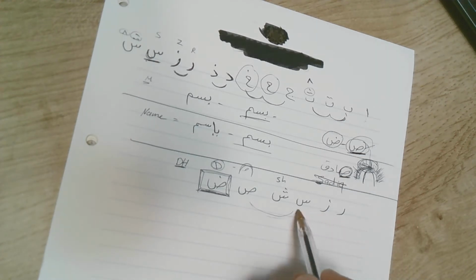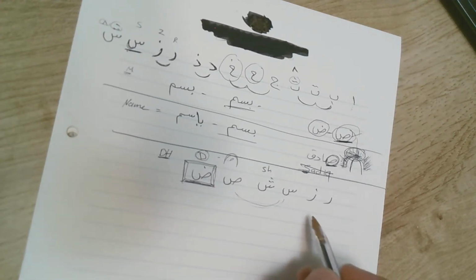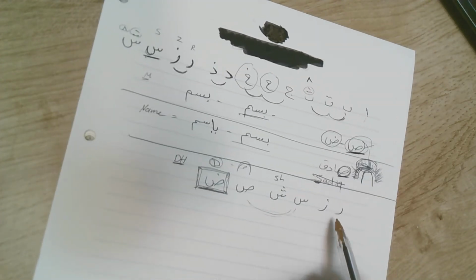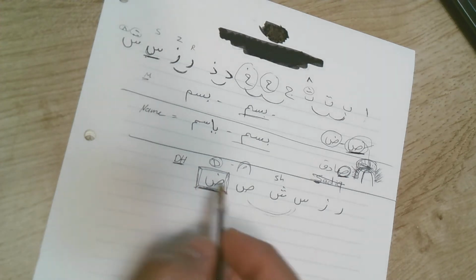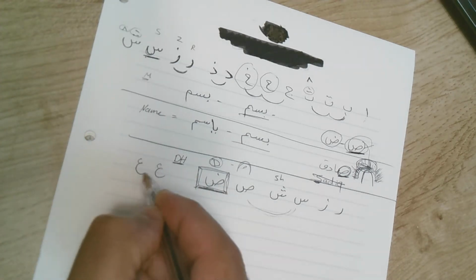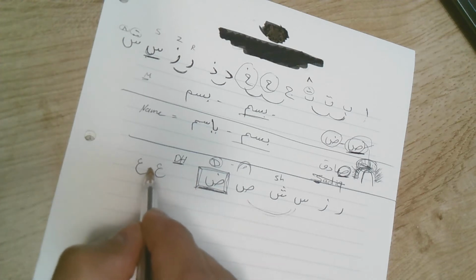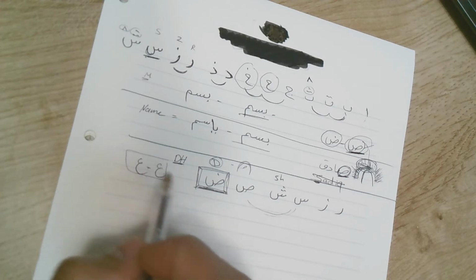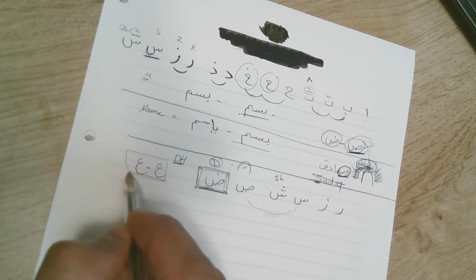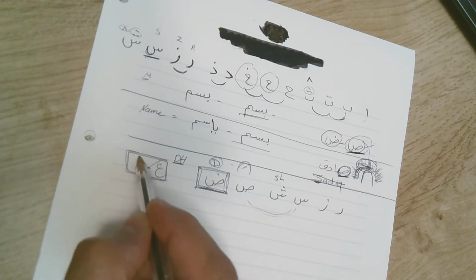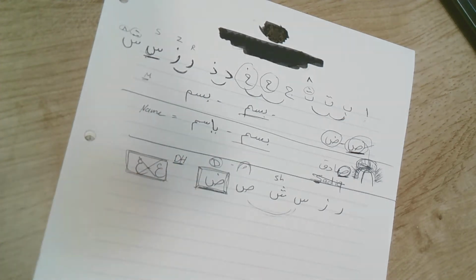So I believe for today is enough. It's going to be 6 letters. I was thinking to give more: Ra, Sin, Sheen, Sad, Dad, Ain and Ghain. But I believe that is going to be too much for one session, because Ain and Ghain are also 2 letters that are not included in the English alphabet, so we are going to postpone them for the next session, inshallah.